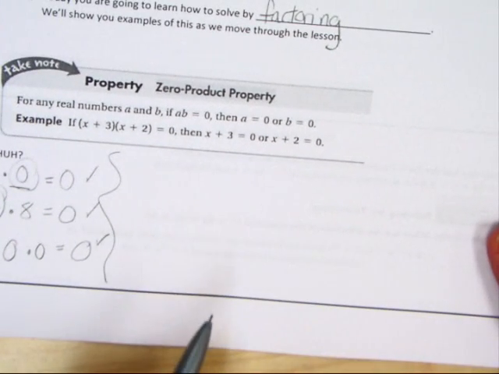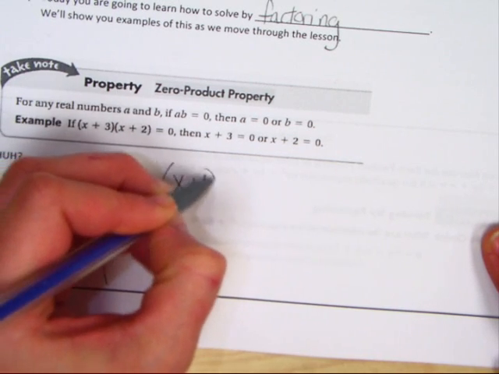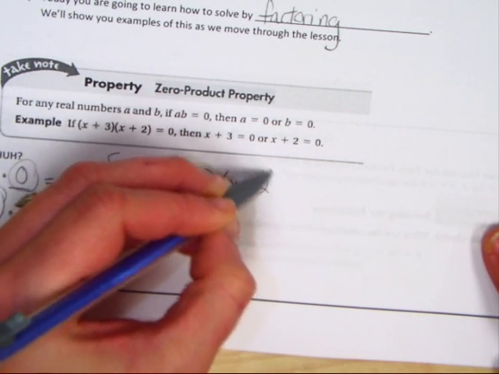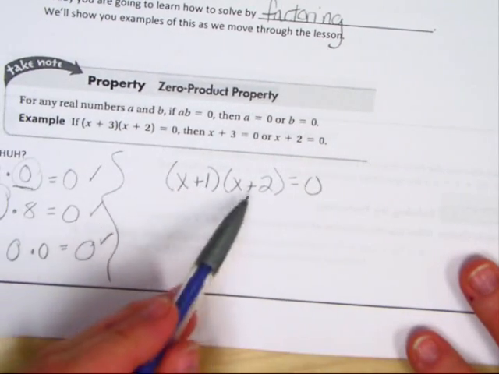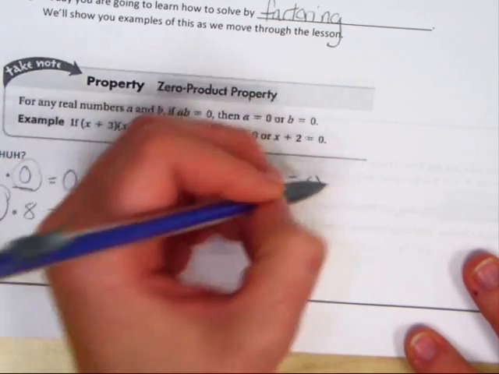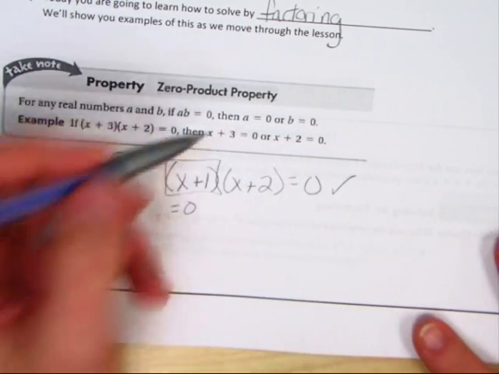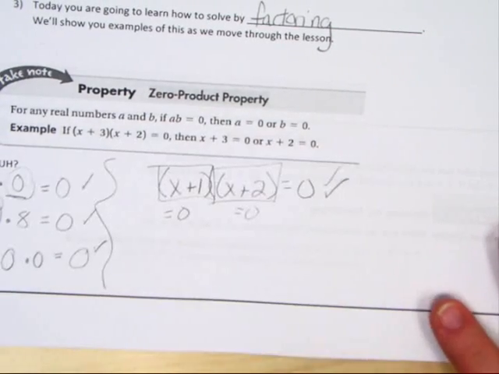What does that imply? Let's say you have two things, like x plus 1 and x plus 2, equals 0. Those are two things. If this one equaled 0, then our equation would equal 0. If this one equaled 0, then our equation would equal 0.